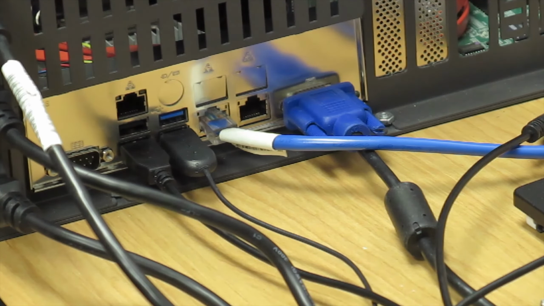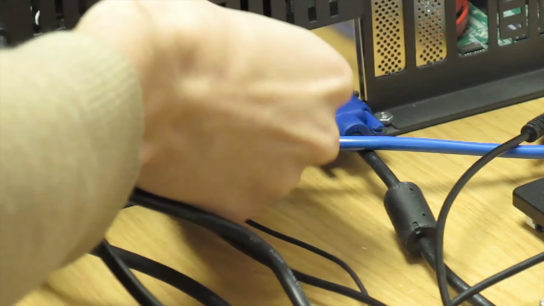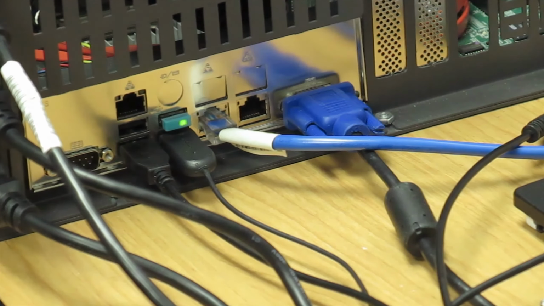Once the software is installed, make sure that the USB license key is plugged into the computer at all times. Otherwise, the software will not even be able to boot.